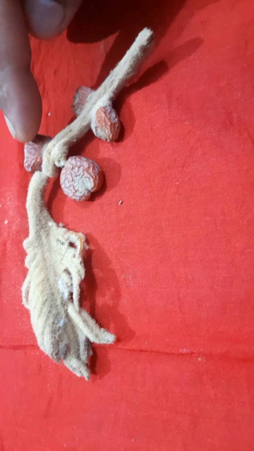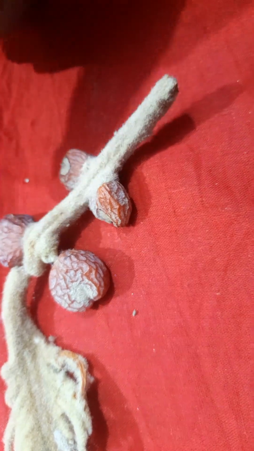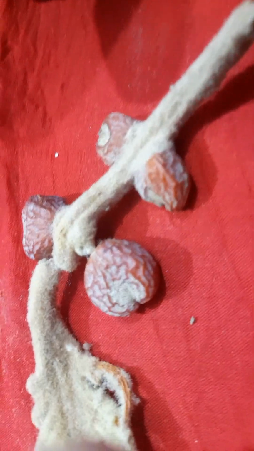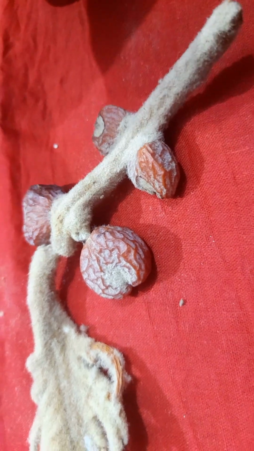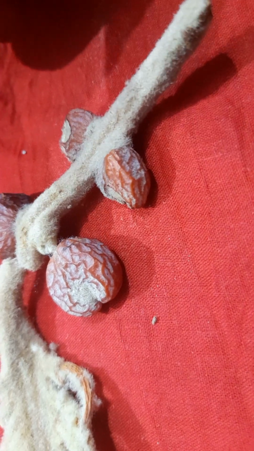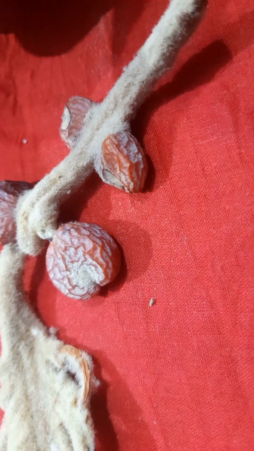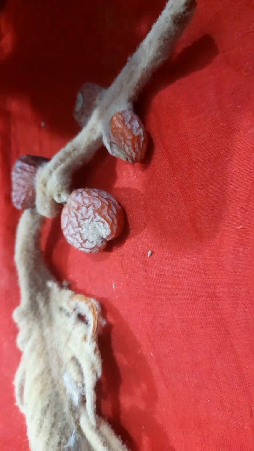And these red structures that you are seeing here, and here, are called ovules. The ovules are borne laterally on both sides of the stalk. You can see they are placed at the lower part of the megasporophyll.